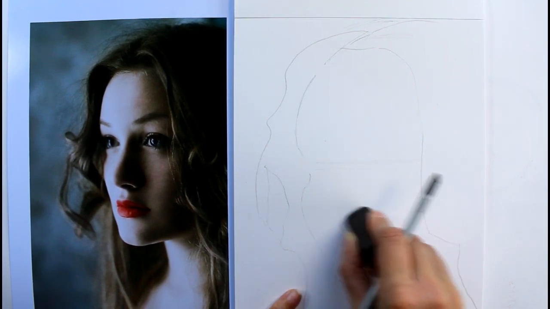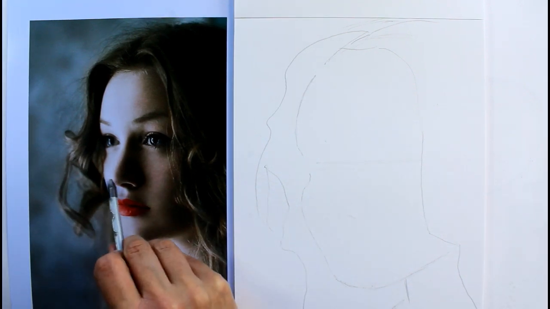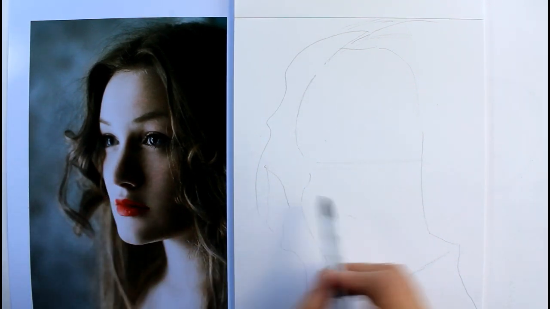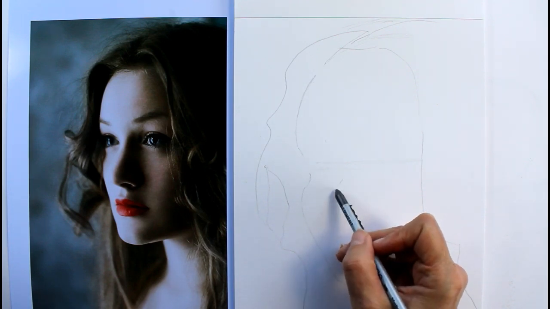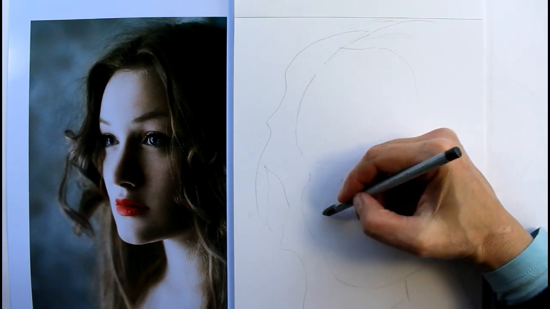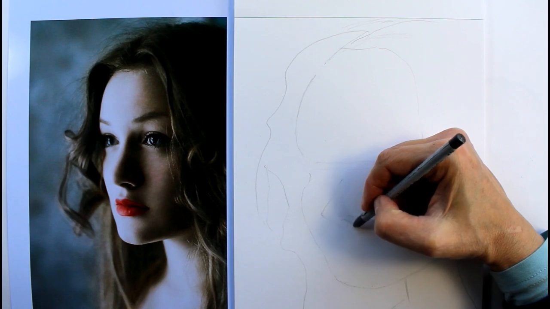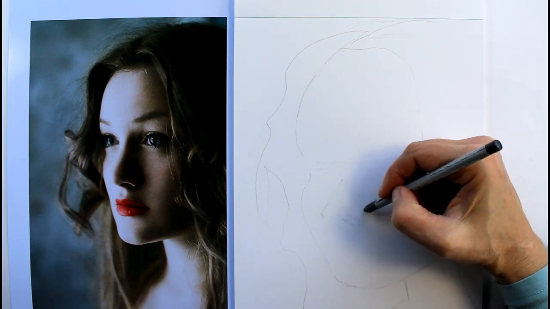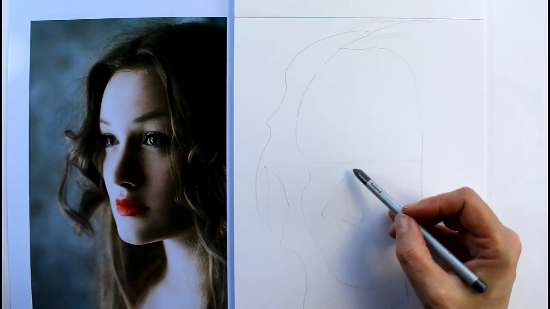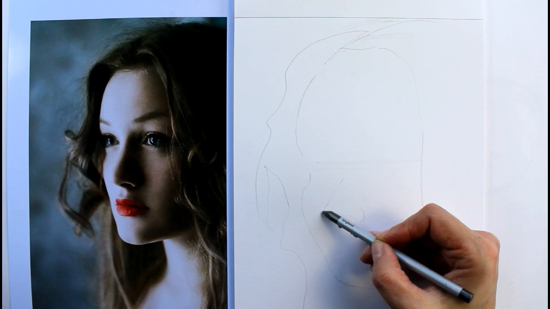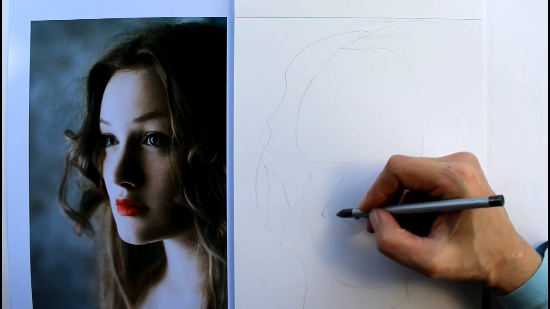I've done exactly what I said last week was easy to do when somebody's on the side. I've left too much space there. So the tip of the nose is really quite close to here. I've made the nose actually way too small. It's more rounded than I've got it, but the actual shape of it we can come back and alter later.